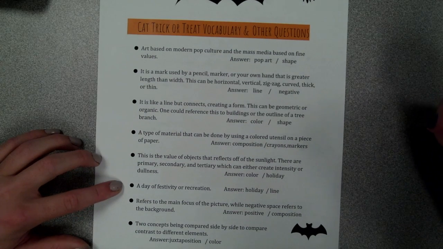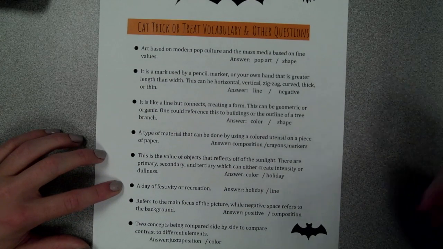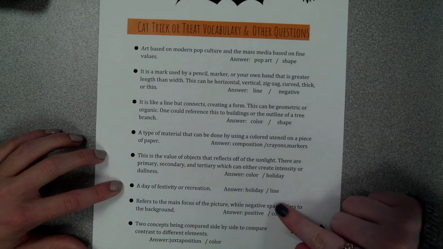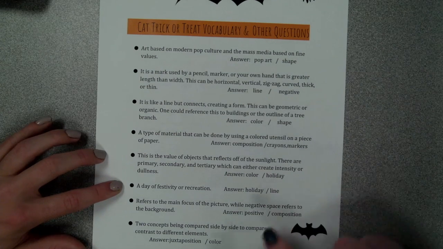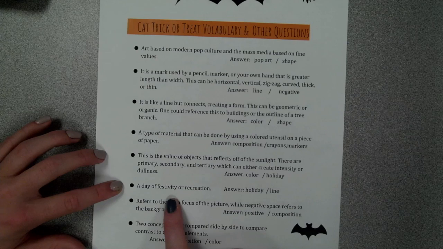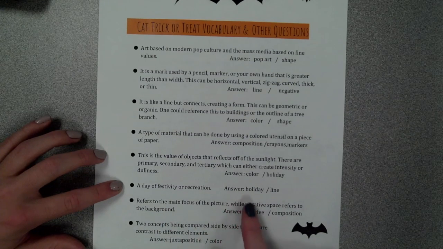The next one is a day of festivity or recreation. And the answer options are holiday or line. And then your hint is festivity, which is like Christmas, which is holiday.